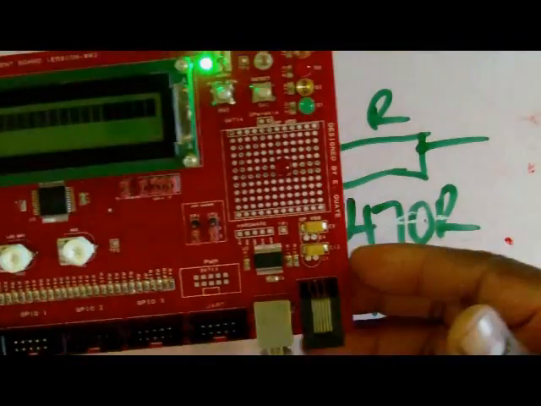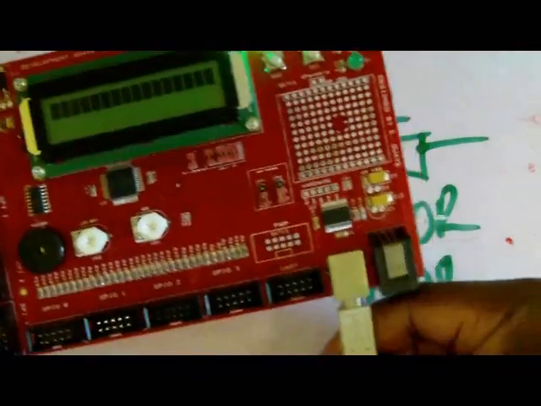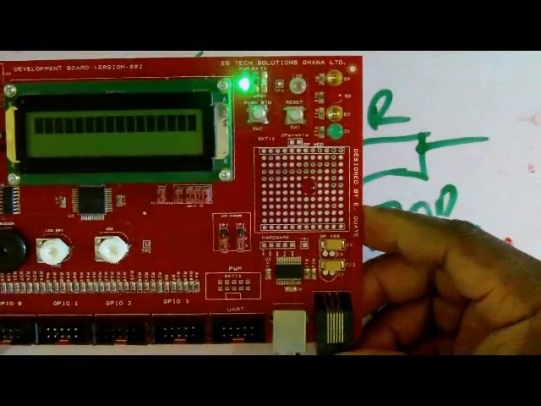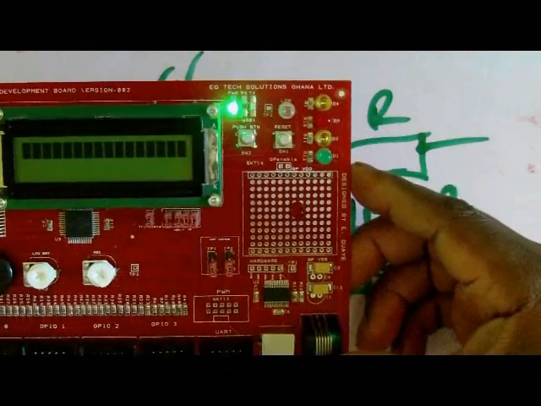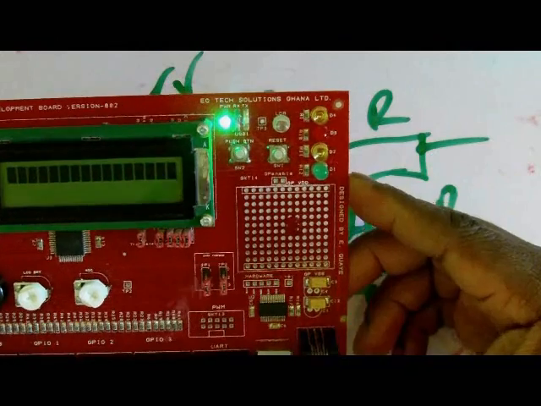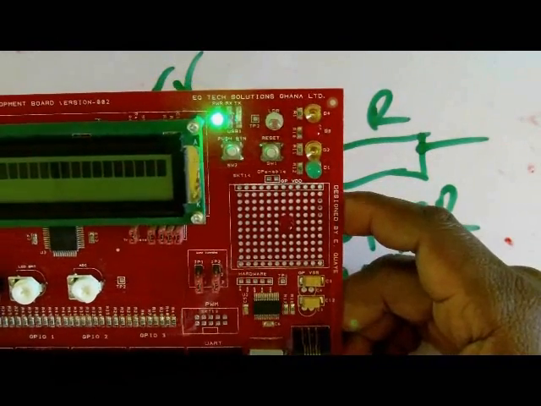You can just power your unit straight from the USB. So just by hooking your board to your laptop, you can start doing your exercises. This board will come with a lot of lab exercises, so you can go straight ahead and start practicing your programming.